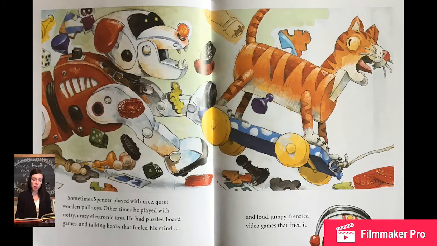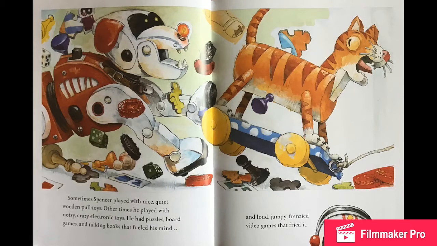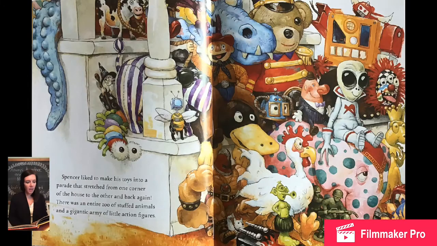He had puzzles, board games, and talking books that fueled his mind, and loud, jumpy, frenzied video games that fried it. Spencer liked to make his toys into a parade that stretched from one corner of the house to the other and back again. There was an entire zoo of stuffed animals and a gigantic army of little action figures.